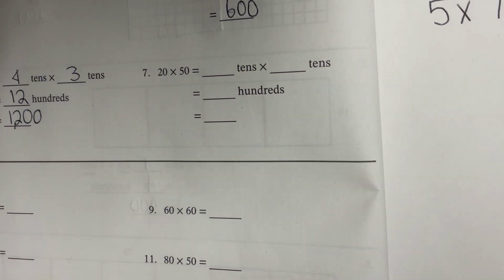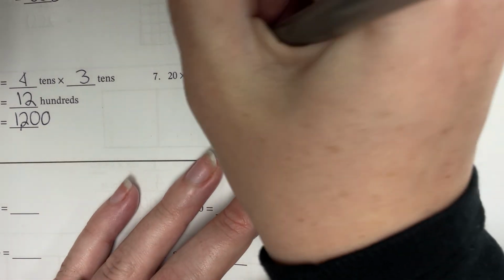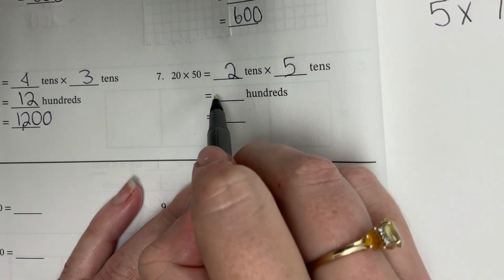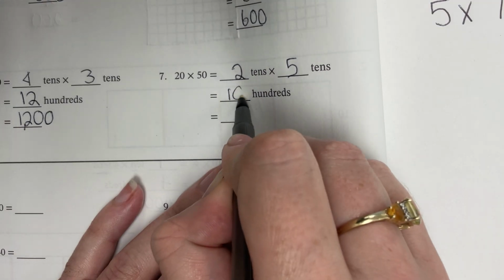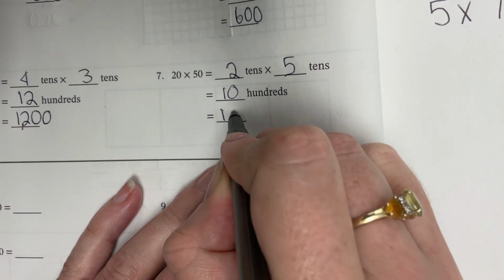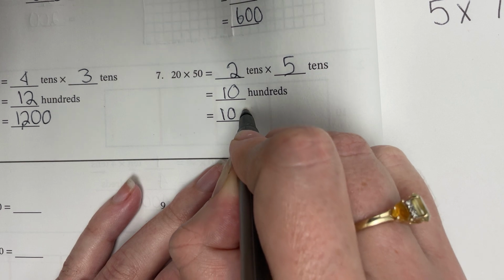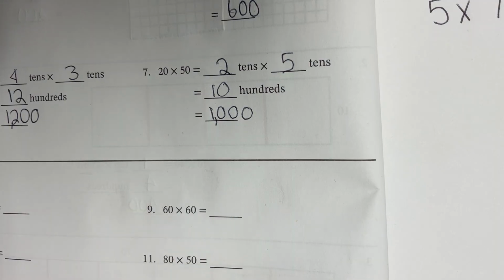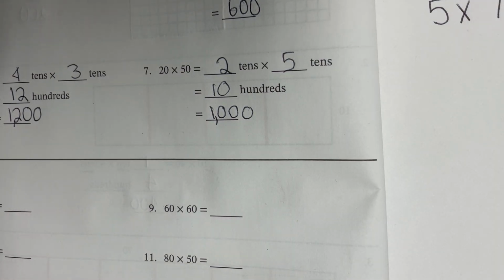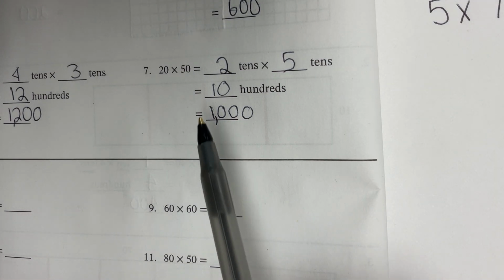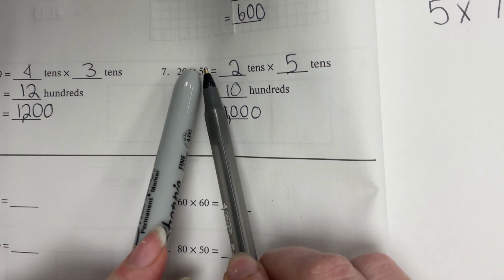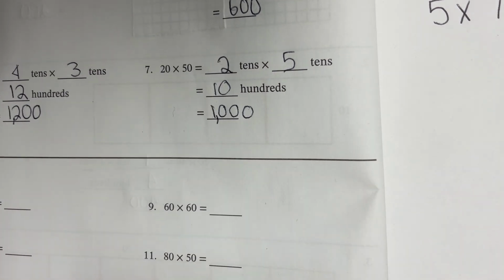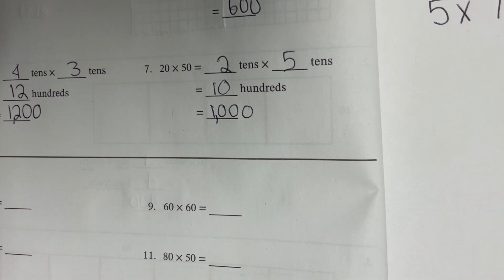Next, we have 20 times 50. That's the same thing as 2 tens times 5 tens. 2 tens times 5 tens is the same thing as 10 hundreds. 10 hundreds needs us to give 2 more zeros for 1,000. 1,000 should be your answer. It's as if you had covered both of the zeros and done 2 times 5, which is 10, and then put both of the zeros back for 1,000.